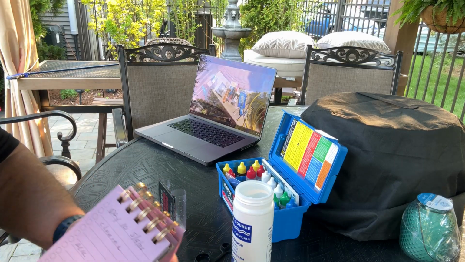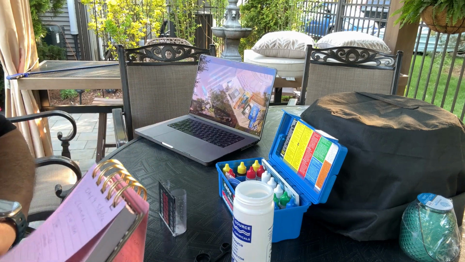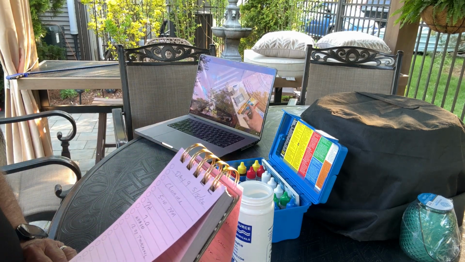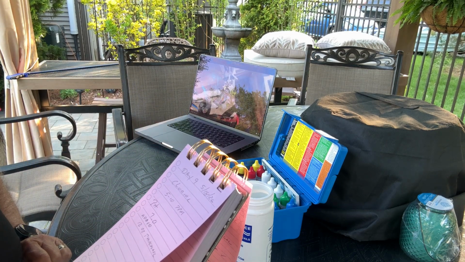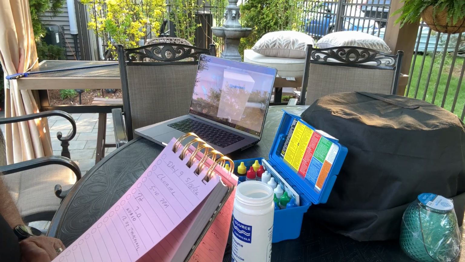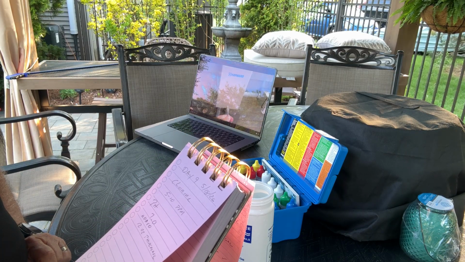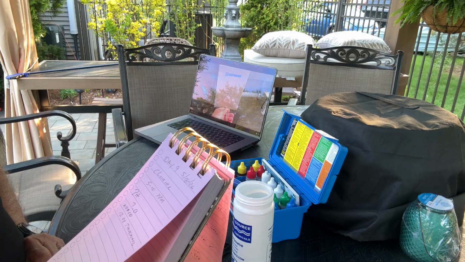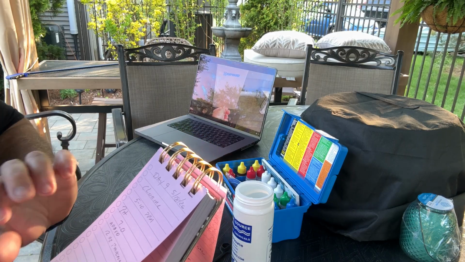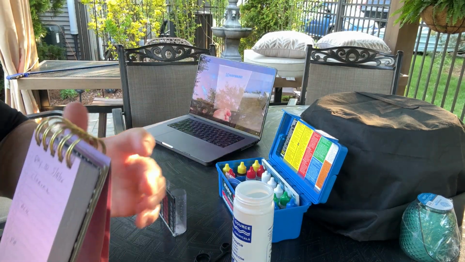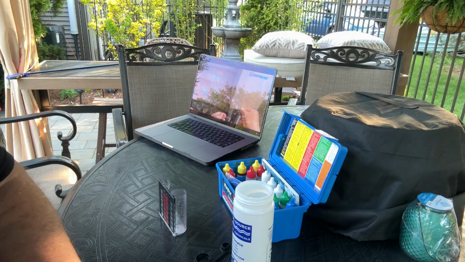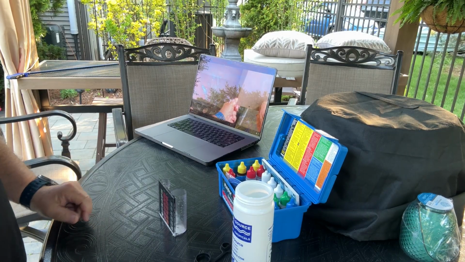Just as a recap, yesterday's values, my chlorine was 5 to 10 parts per million. It was a little high, so I was not going to make any adjustments. And the pH was 7.0. Now I know the pH was going to rise during the day, but I did add 12 ounces of pH increase just because. I don't know what it's going to be today, but we're going to find out.